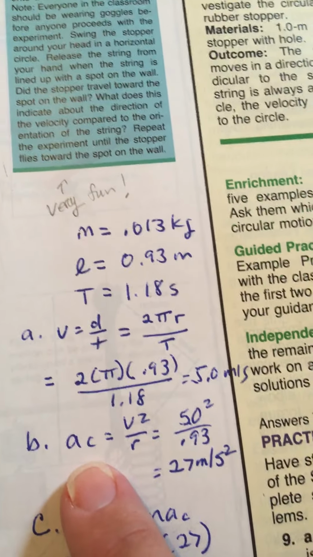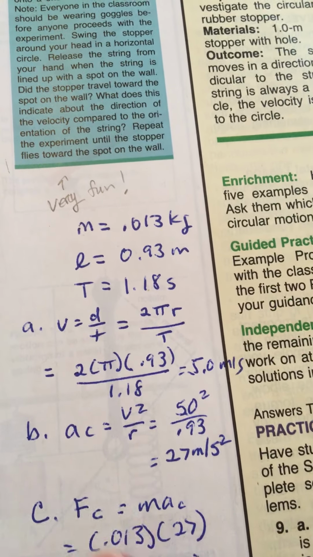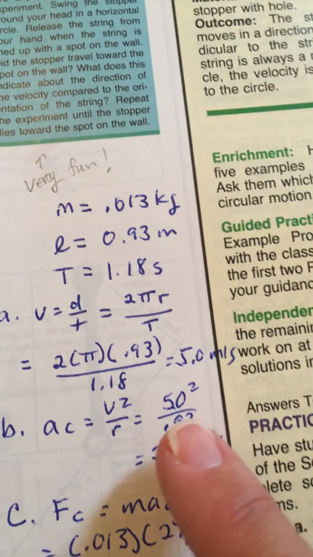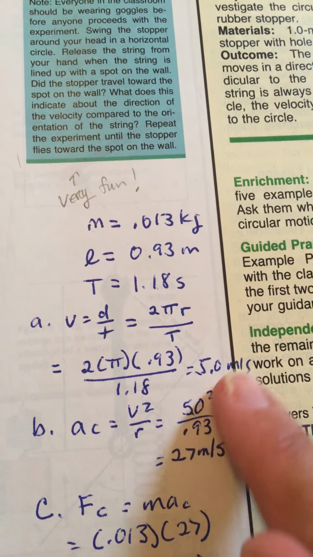Okay, so for B, our acceleration is, centripetal acceleration, velocity squared over the radius. So we figured out that the velocity was 5, so we're going to do 5.0 squared.